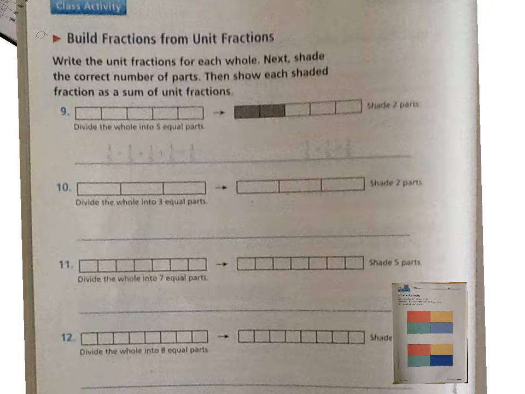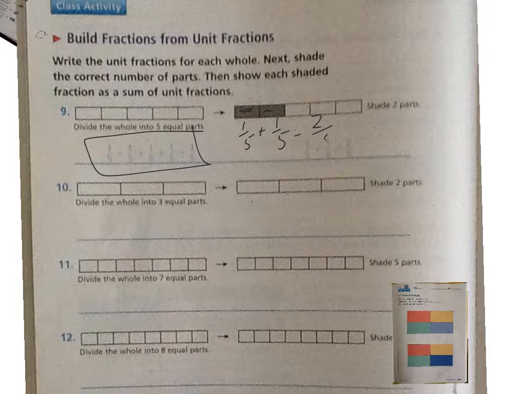So on the left, what they show is 5 equal parts: 1/5 plus 1/5 plus 1/5 plus 1/5 plus 1/5. It gives you all the fifths. Here, we're only going to shade 2, so we only want to talk about 2. So you need to show the fraction as a sum. So it's 1/5 plus 1/5, which equals 2/5. Not 2/10, 2/5, because we're not changing the denominator. We're just adding the unit fractions together.